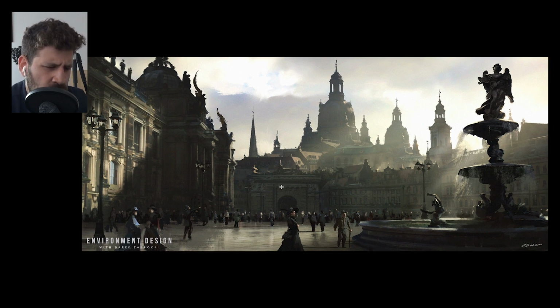I don't remember if it's Rome or somewhere else. It looks like Rome, but I don't know. I always confuse European cities, but it definitely looks like Italy. Let me know if I'm wrong here.